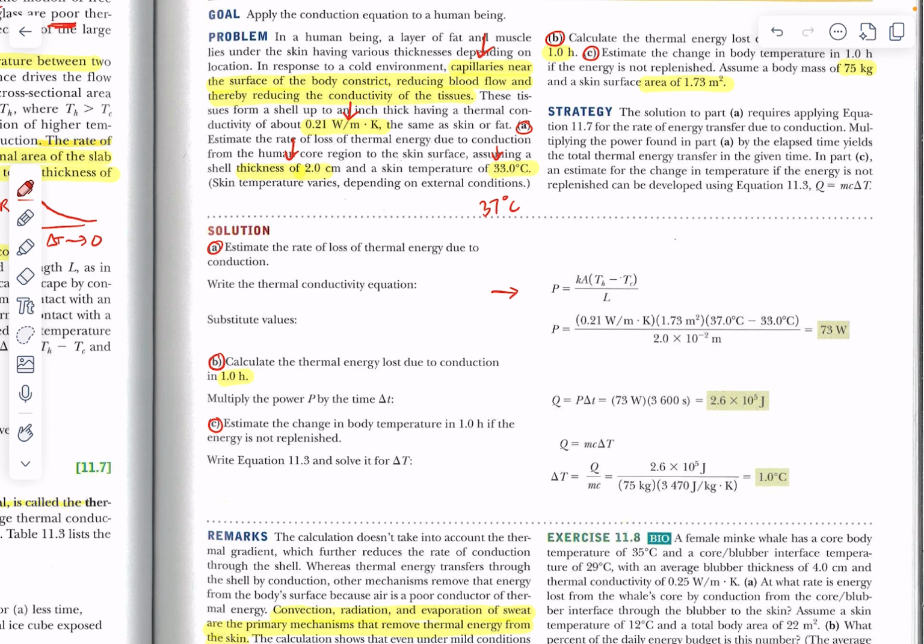I will point out something, though, that if you see a problem like this in your homework, chances are you're not going to have meters, particularly maybe in this one right here. Things might be in centimeters, for example, or millimeters, but make sure you have dimensional consistency, because if you're using watts, which are joules per second, your units of length have to be in meters. Now, your temperatures can be either Kelvin or Celsius, but not Fahrenheit, in order to be consistent as well.